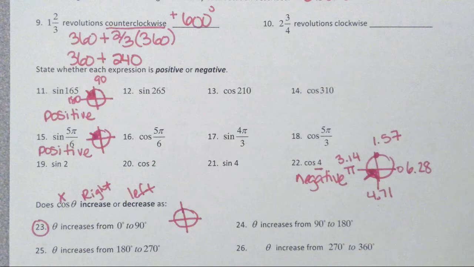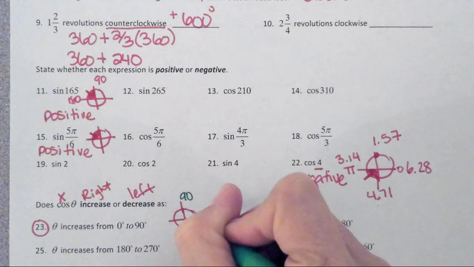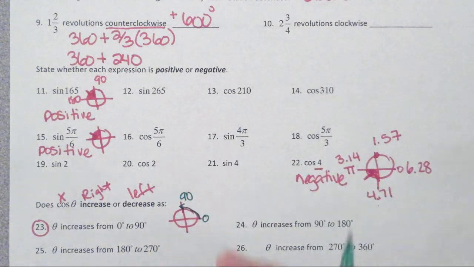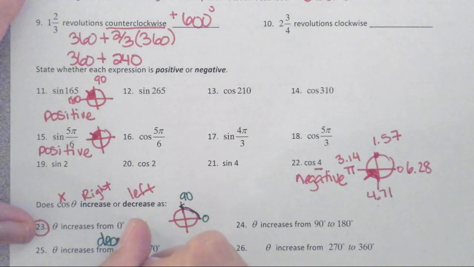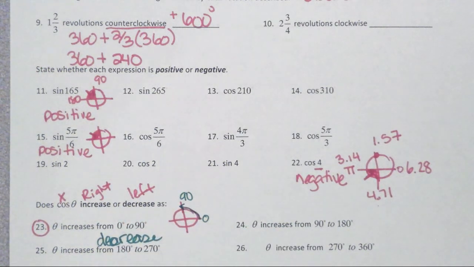and if we travel left, we're going to say we're decreasing. So as I go around my circle from 0 degrees to 90 degrees, which way am I traveling? Am I traveling right or left? I'm traveling to the left, so it's going to decrease from 0 to 90 degrees.